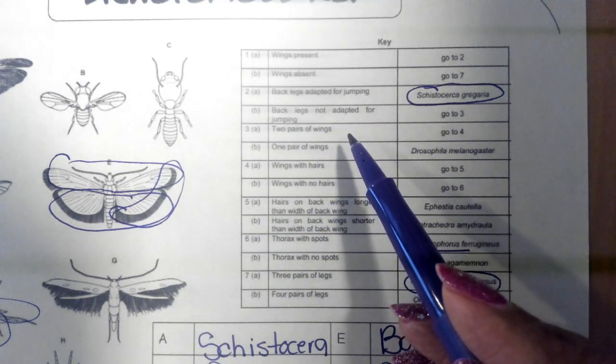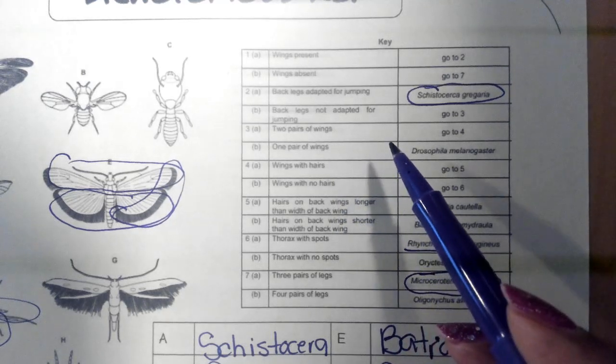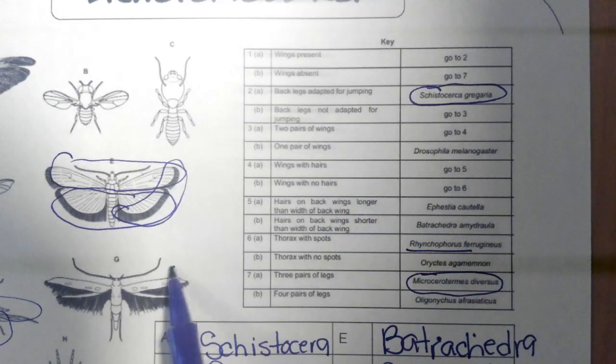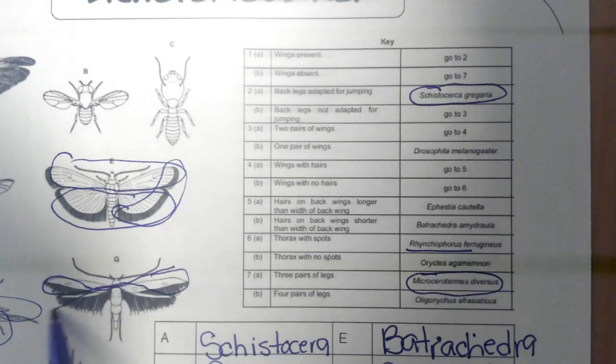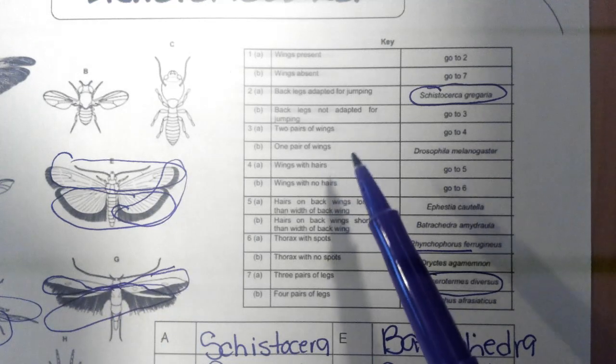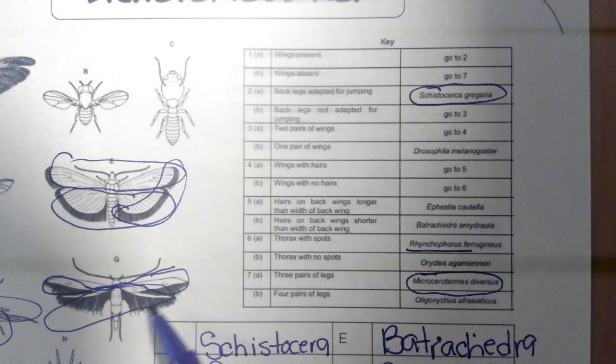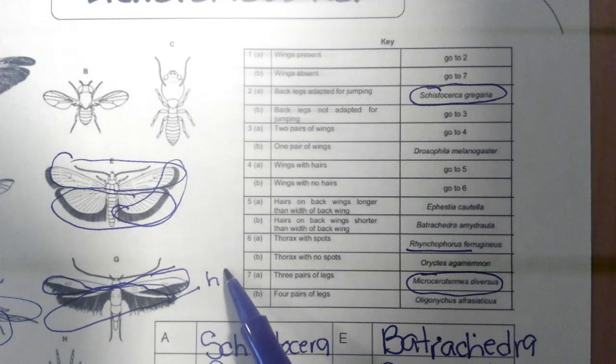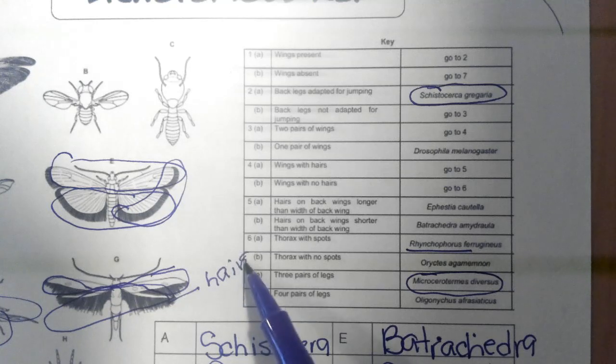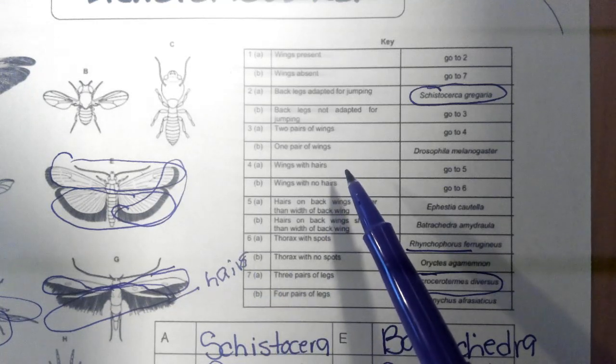2 pair of wings or 1 pair of wings. He has 2 pair of wings. This is a pair here, and this is a pair here. So he has 2 pair of wings. We go to number 4. Wings have hairs, no hairs. These are the hairs. Wings have hairs, so we go to 5.